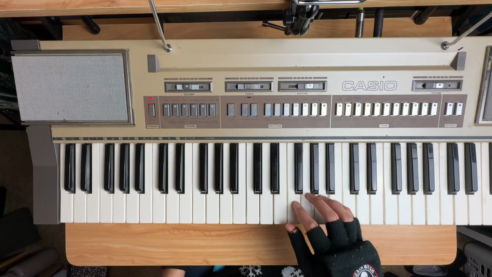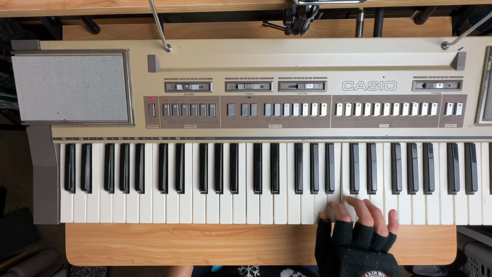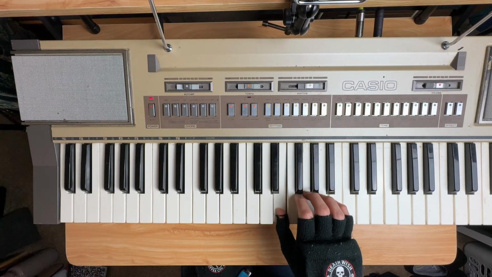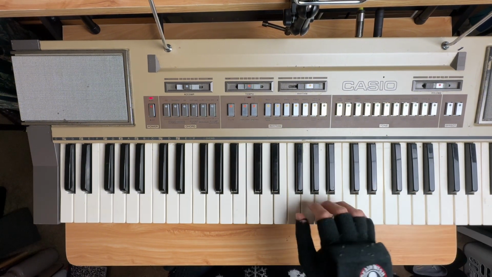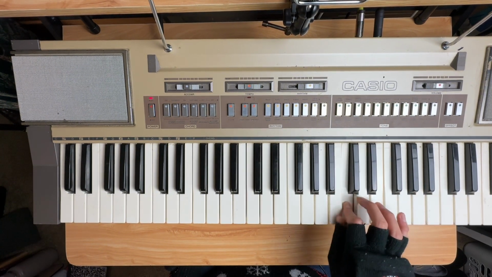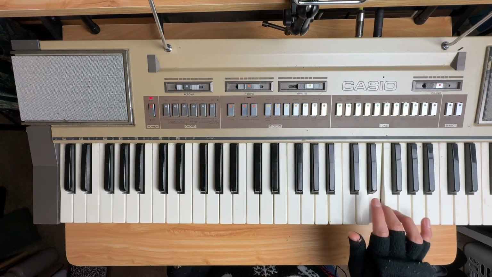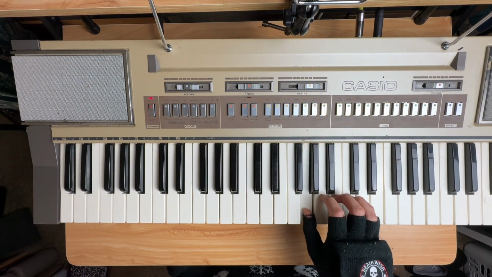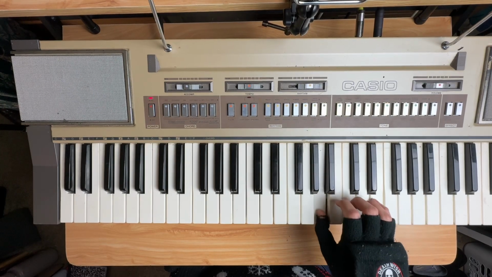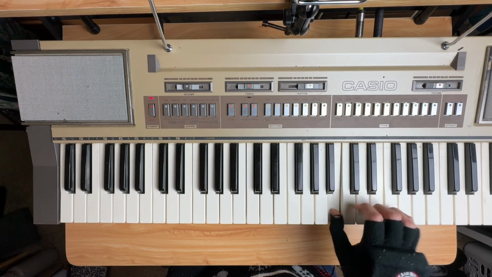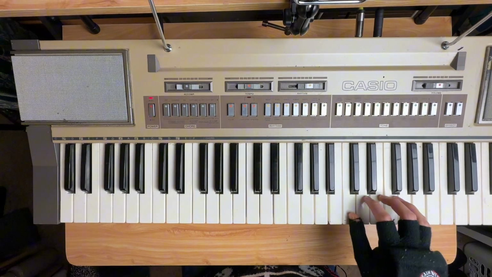Then next we have our E Phrygian. Then for F, we have our F Lydian, or the fourth note of the scale. Then G Mixolydian. A Aeolian. B Locrian. And then C Ionian again.